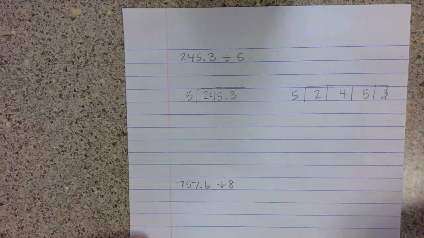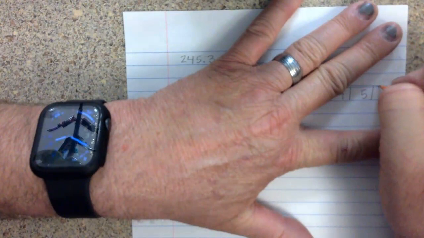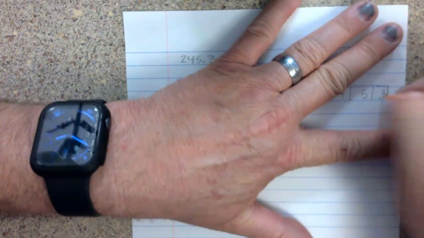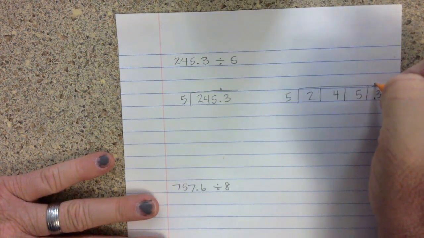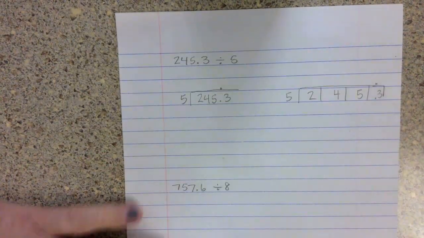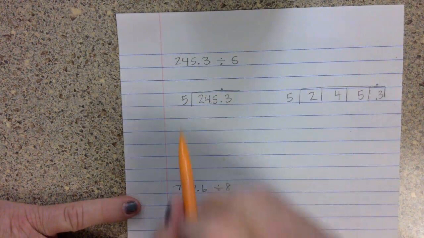In this case, we don't have to do that. Our decimal point will just go straight up to become part of our answer. So let's go ahead and start.